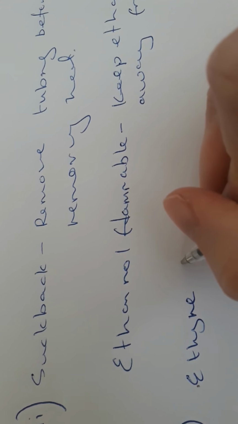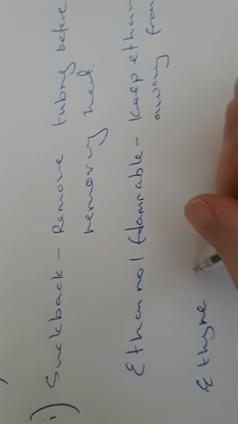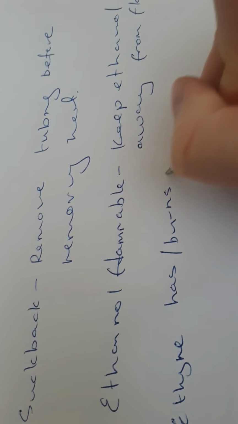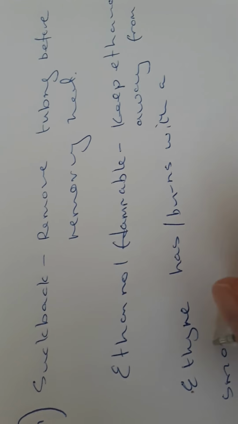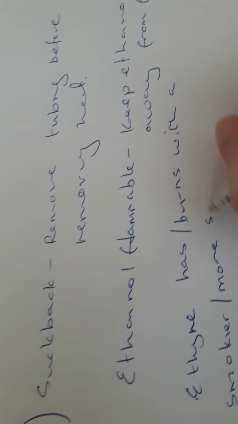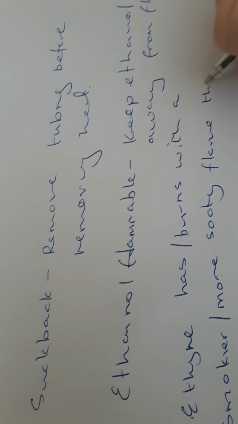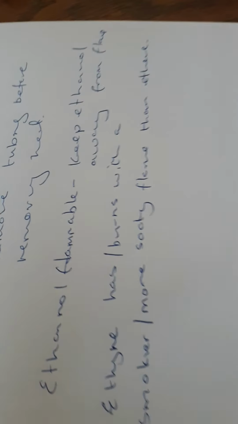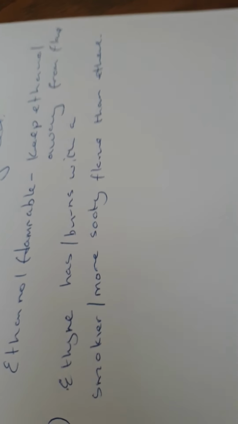But ethine burns with a smokier or more sooty flame than ethene. And again, we'd have done this when we looked at doing this experiment. You could see the soot coming off the ethene or ethine at the end.